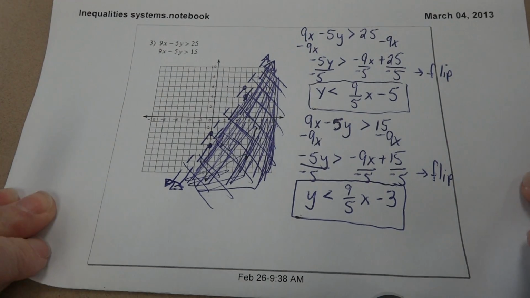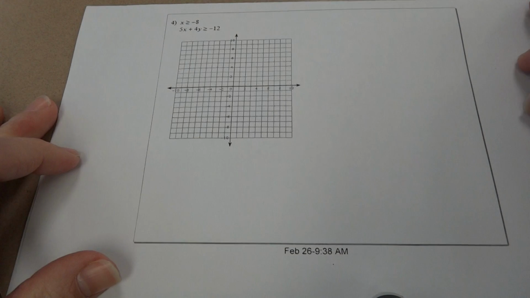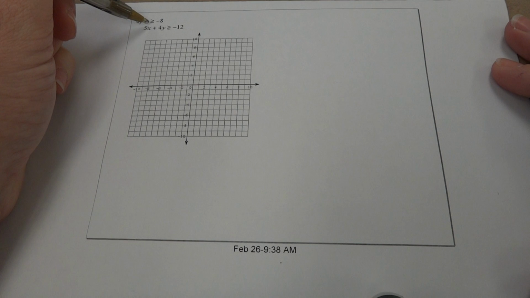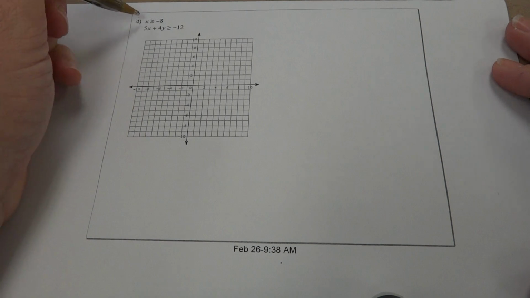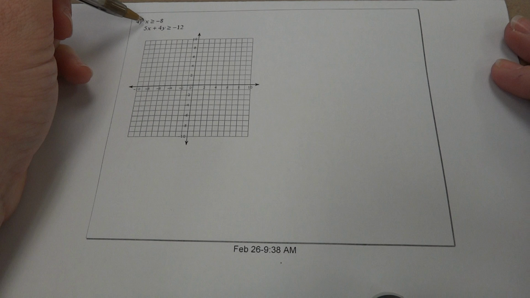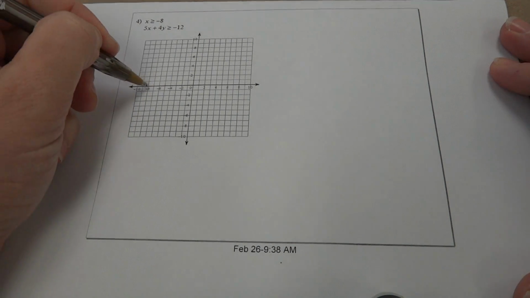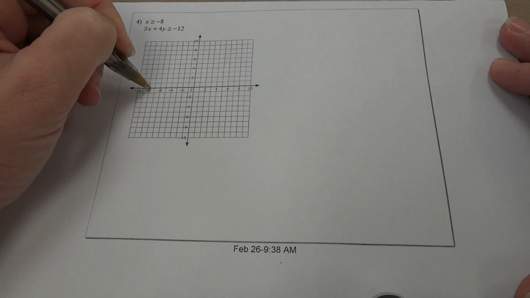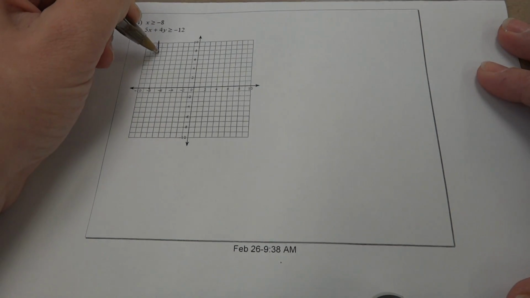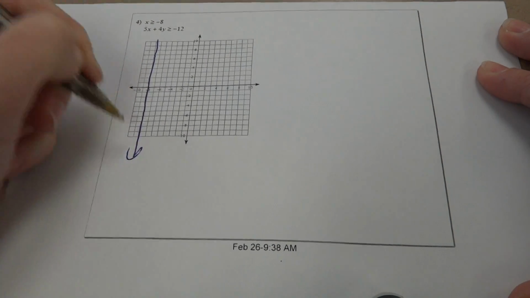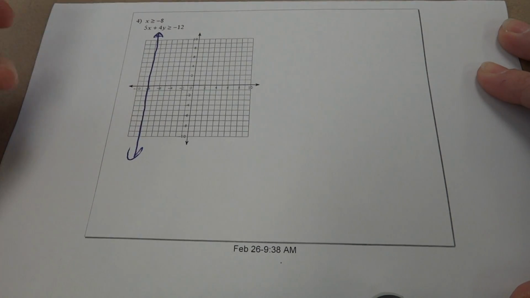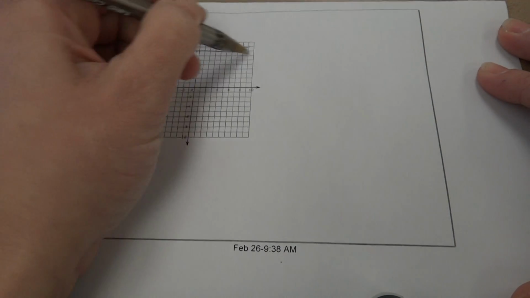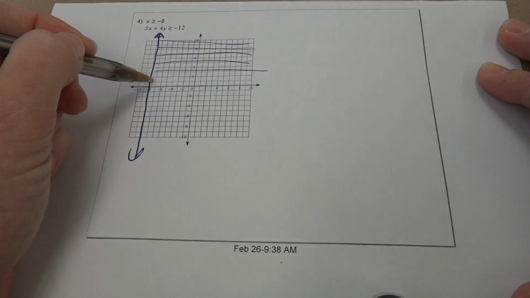All right, let's look at example number 4. Again, we have to solve for y. You see the first one has x is greater than or equal to negative 8. You have to remember that that is just an equation for a vertical line. So I can graph that one. I just go to where x is negative 8, and this means that all the x values in all the points on the line are going to be negative 8. So you're going to draw a vertical line through x is negative 8. We made it solid because it is an equal to, and we want it to be greater than, so we're going to shade where all the x's are greater, so we're going to shade in the positive x direction.